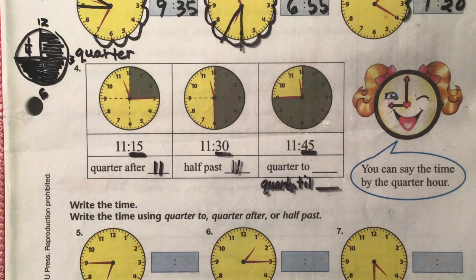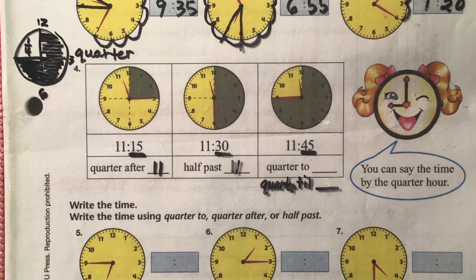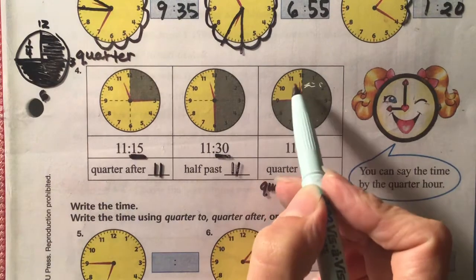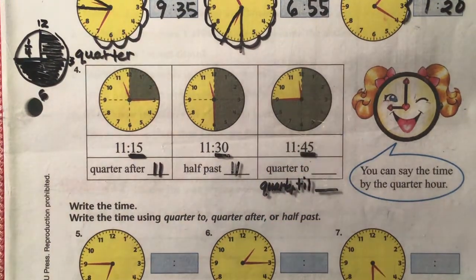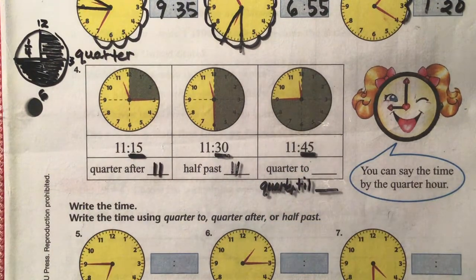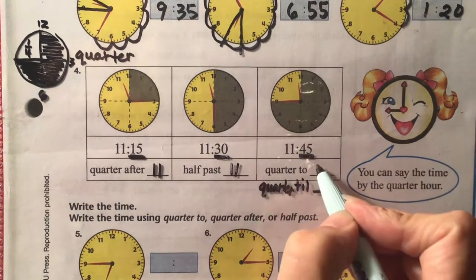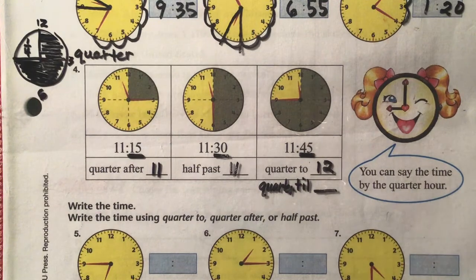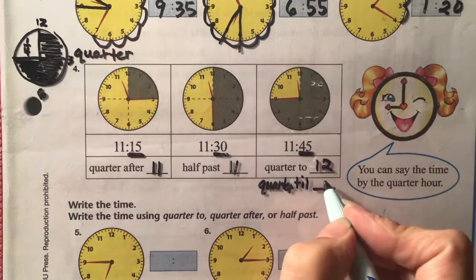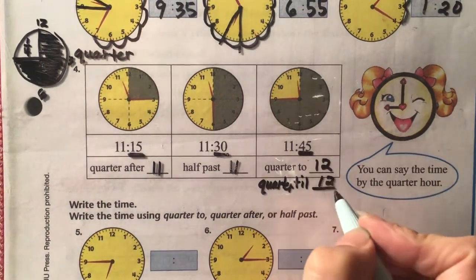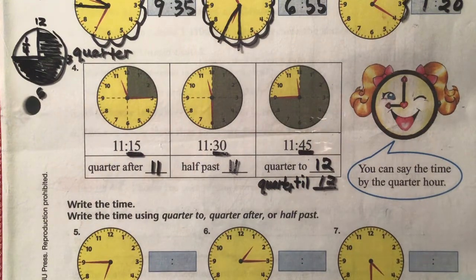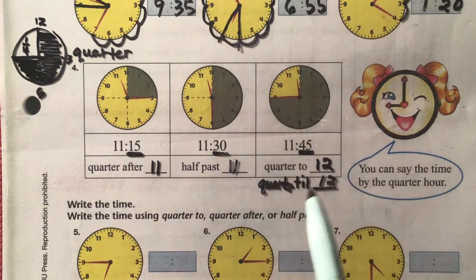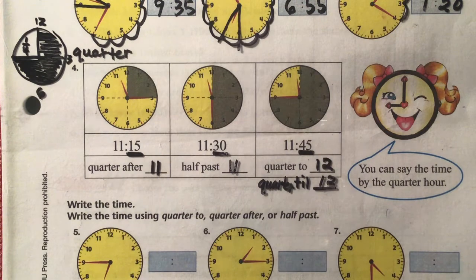In 15 minutes, what time will it be? When this minute hand gets up here, what o'clock would it be? Well, it would be 12 o'clock, right? So we're going to say it's a 1/4 to 12, or a 1/4 till 12. They're both correct. This is the hardest of the 3 of this pattern. So let's go down to the next section.